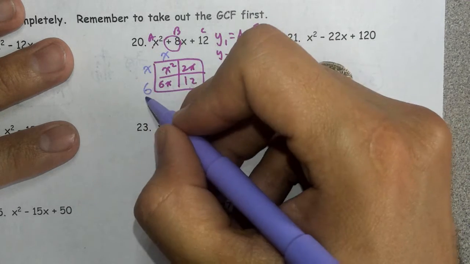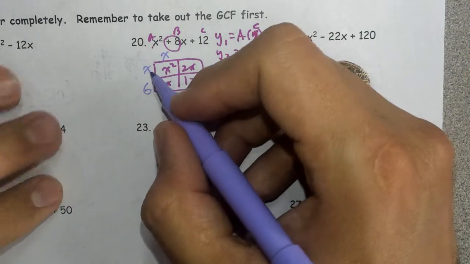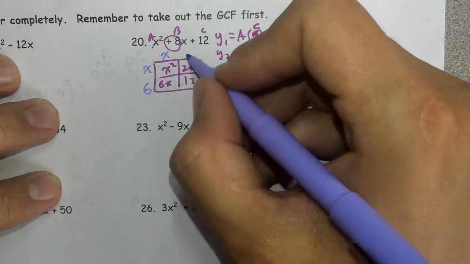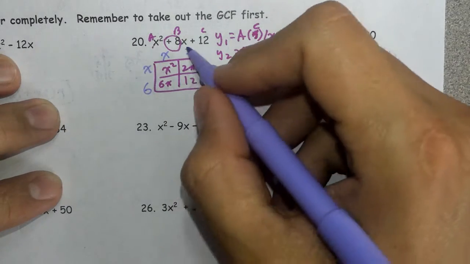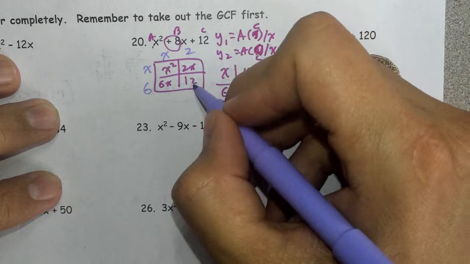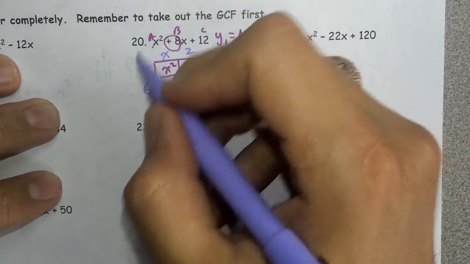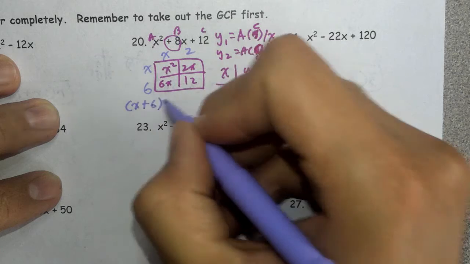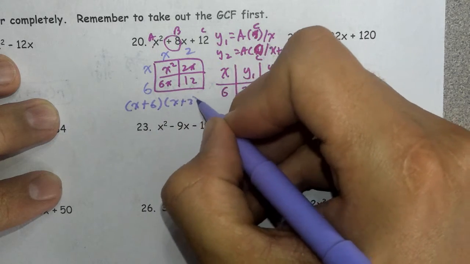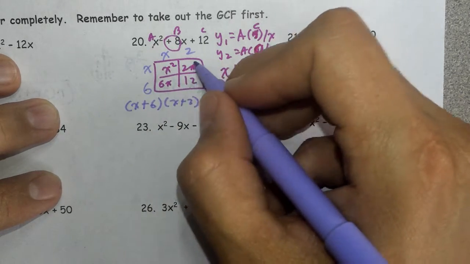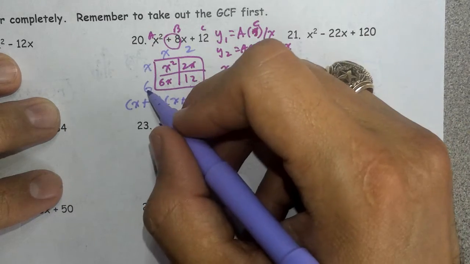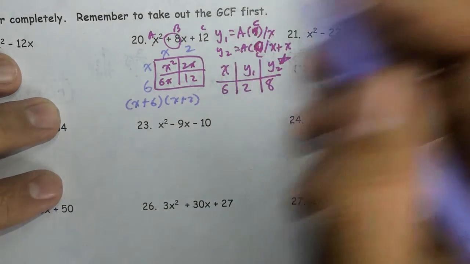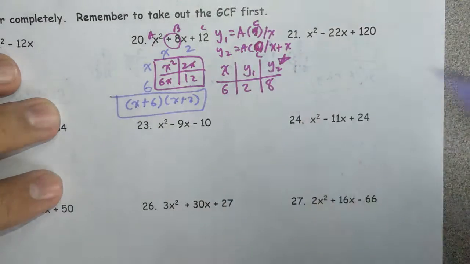And now that I have this side done, I can go over here and say, x times what gets me 2x? That's going to be 2. And then I can check the last number. 6 times 2 is 12. It works out. Those right there are my factors: x plus 6, x plus 2. If you switch these and put 2 and 6 here, the 2 will be down here, 6 will be up here. It'll be the same answer. Those are my factors.